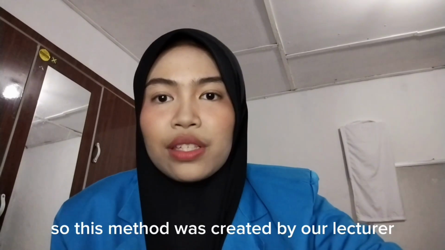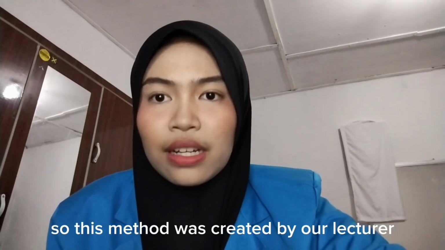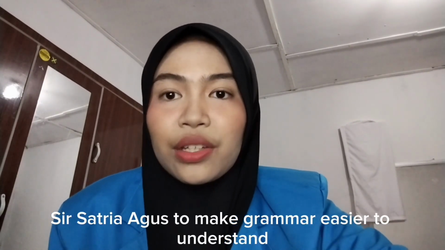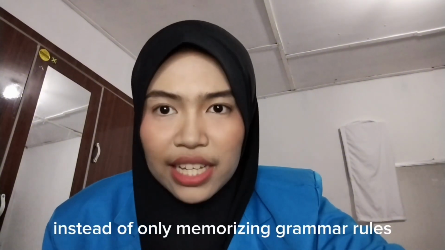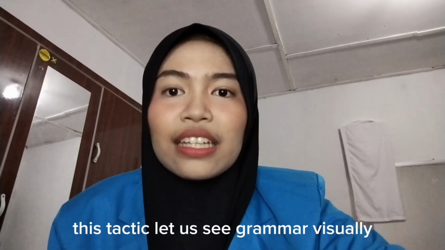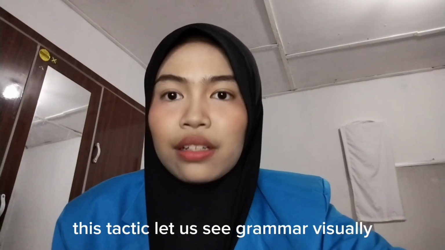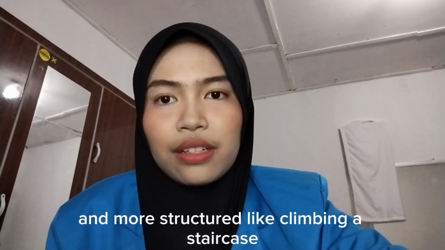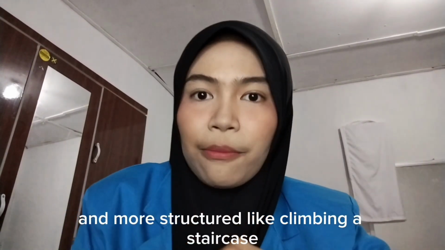This method was created by our lecturer, Sir Satria Agust, to make grammar easier to understand. Instead of only memorizing grammar rules, this technique lets us see grammar visually and in a more structured way, like climbing a staircase.